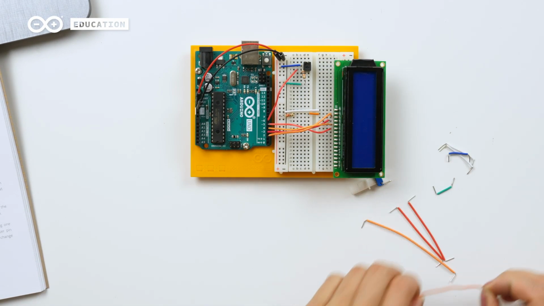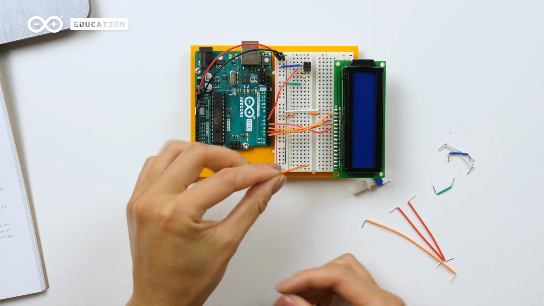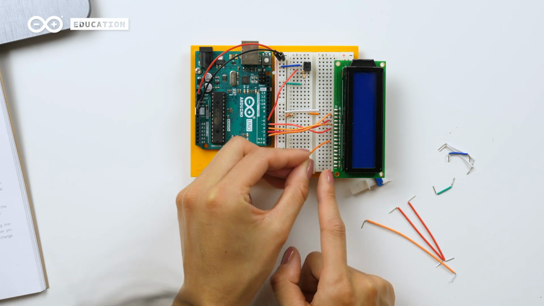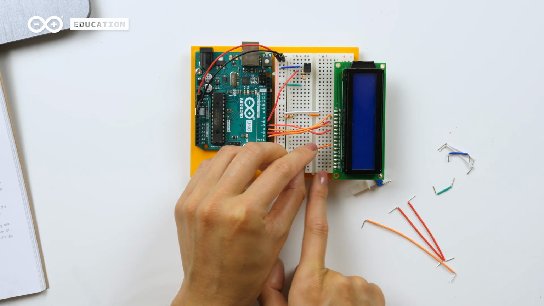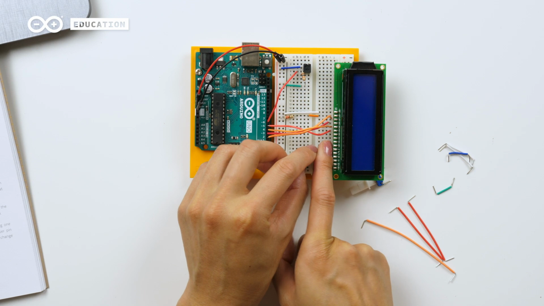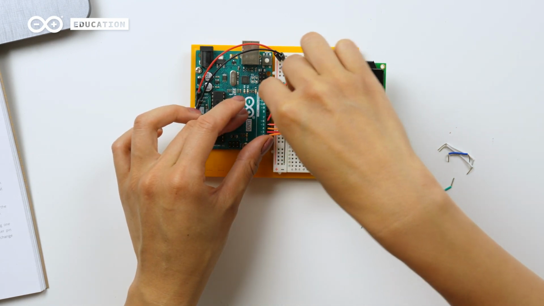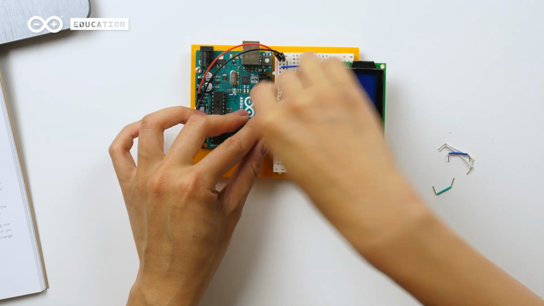Then we'll connect the pin labeled with E or EN, which is the enabling pin, and enables writing to its registers. There are data registers, which store the characters that we send to the display, and instruction registers, which is where the LCD's controller looks for instructions on what to do next. Connect E to pin 11.